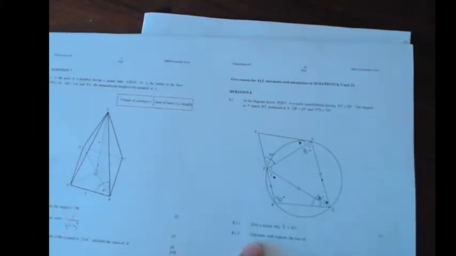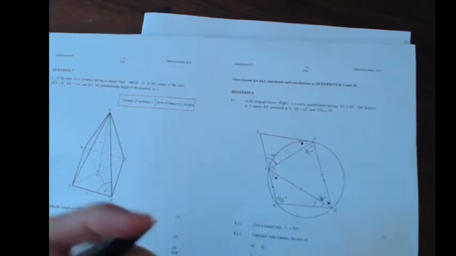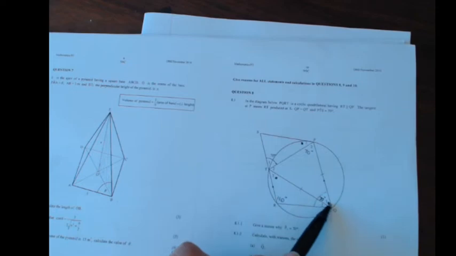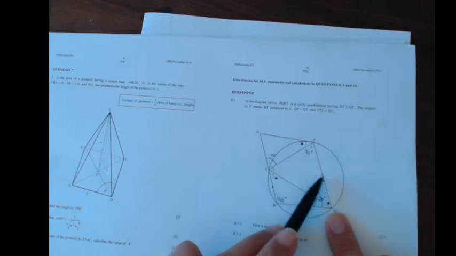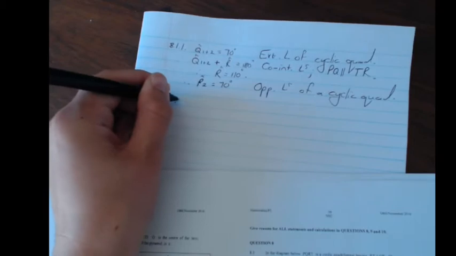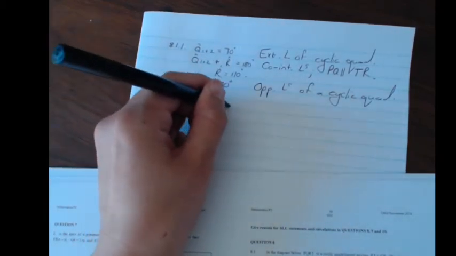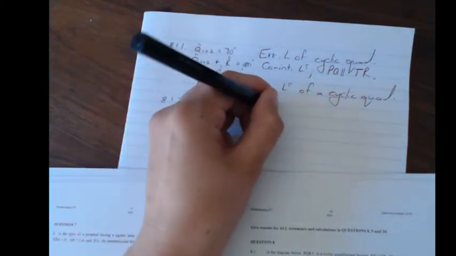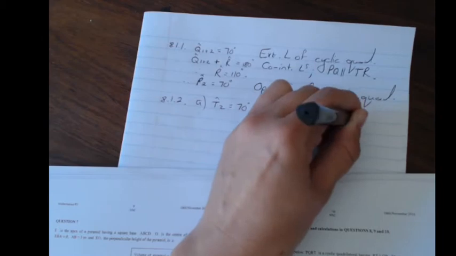Okay, calculate with reasons the size of Q1 and P1. So Q1, that angle there. I can just use inside angles of a triangle because these are equal. That one is T2, 8.1.2a. T2 is also going to be 70 because of angles opposite equal sides. Please don't use isosceles.